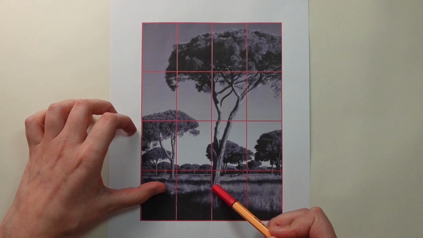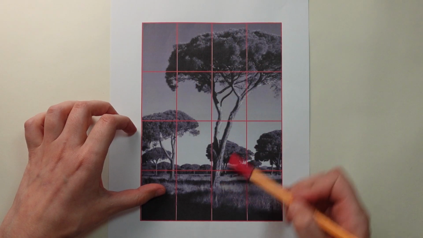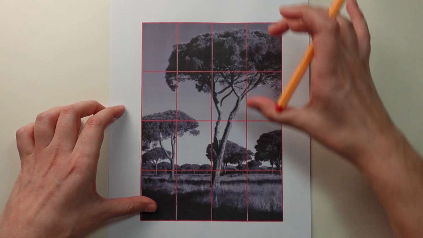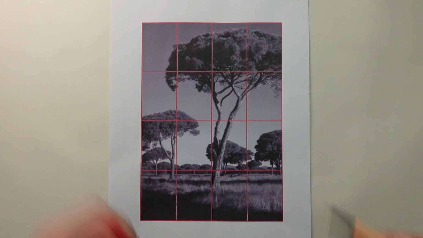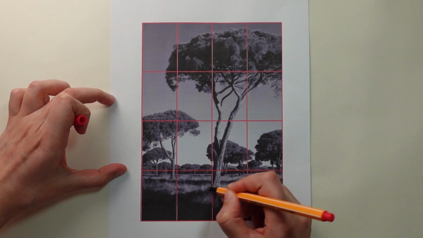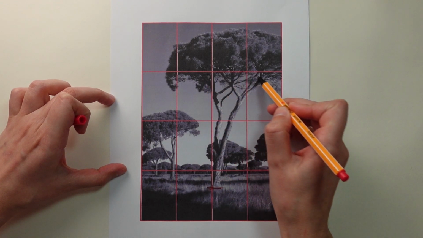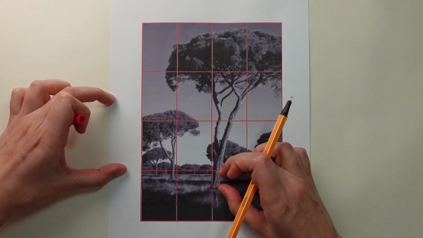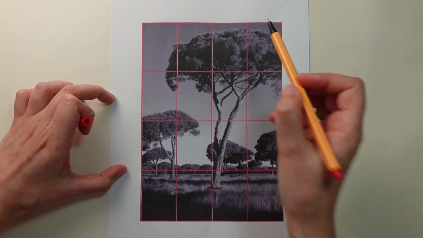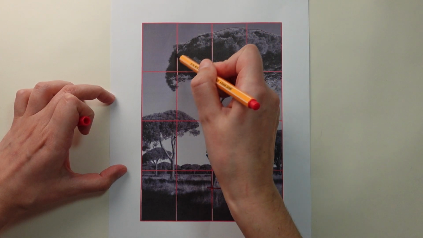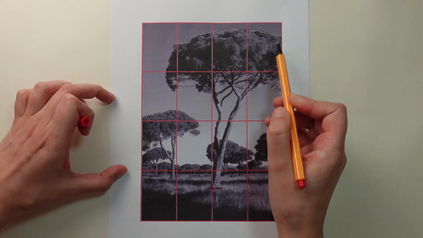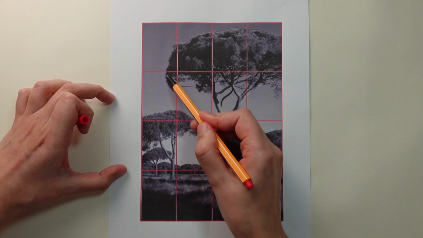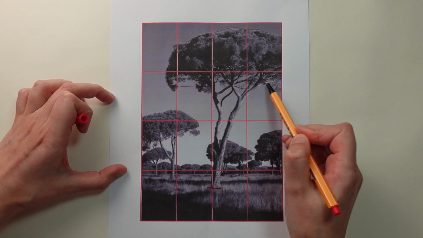And I'm going to take as an example this big tree on the foreground. For example, the proportion between the trunk and the canopy. We can see that the tree trunk starts here and it goes up until here, so it covers 2 rectangles plus a little tiny bit of this one, and the canopy covers this area here. It covers almost these 3 rectangles fully. It occupies a little bit of this one in here as well.